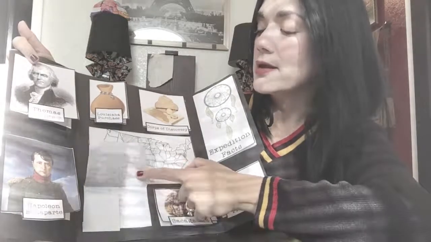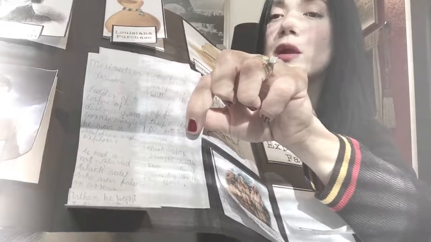I have provided a map because I want him to be familiar with what territories became part of the United States after the Louisiana Purchase. I have provided a little pocket here for him to, as you can see, he kept adding, and this is something else you can do. Your kids can keep adding information. As you can see, he kept writing and writing.